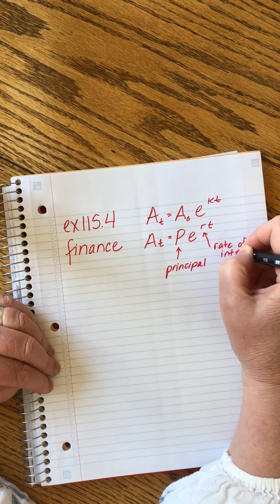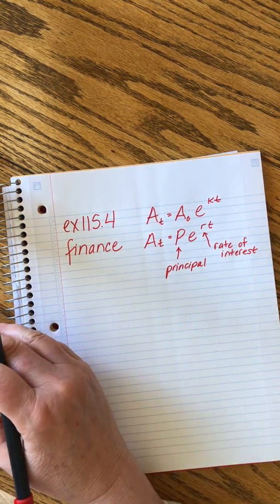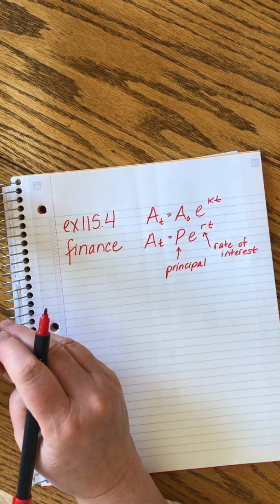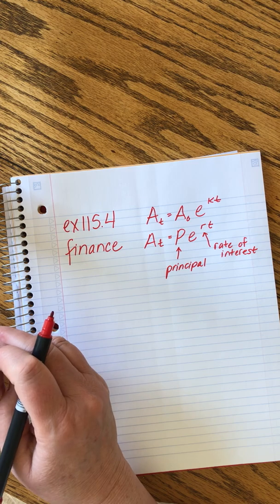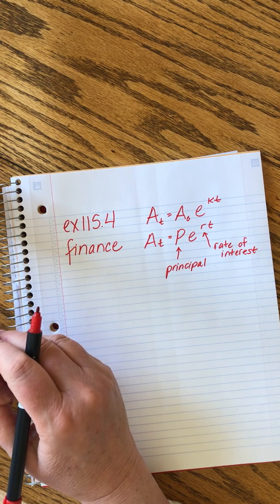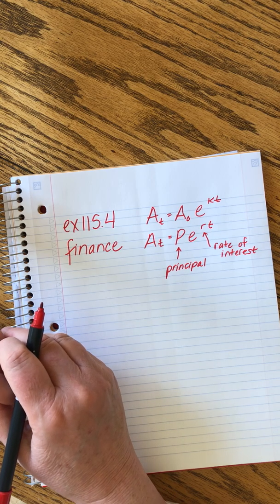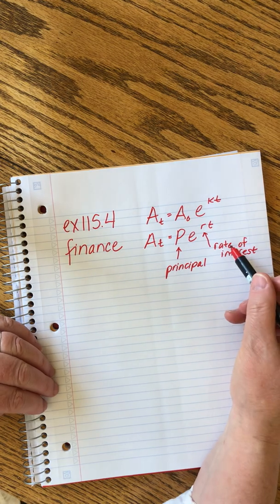As you know, if you invest money, really not so much in bank accounts anymore, a lot of bank accounts don't pay interest, but you invest in, say, a money market or a stock fund or a mutual fund or a bunch of different other financial tools, you'll get paid a rate of interest.